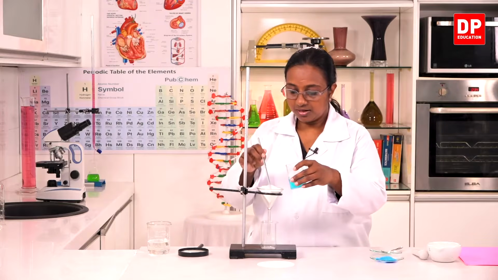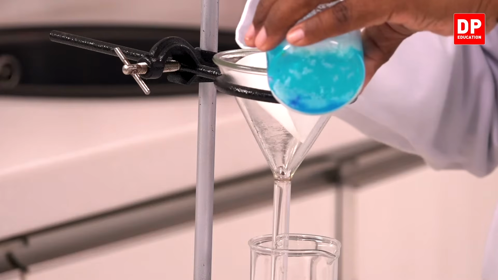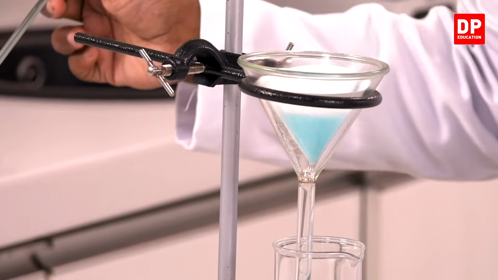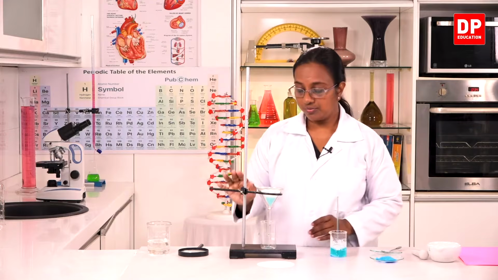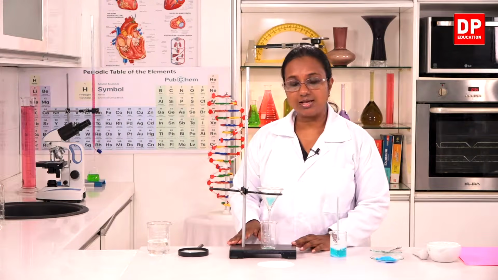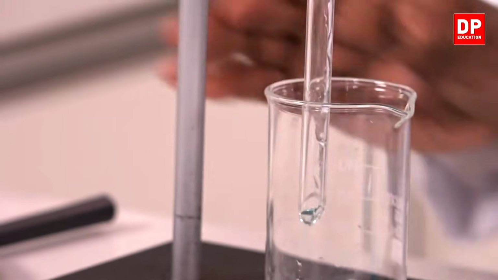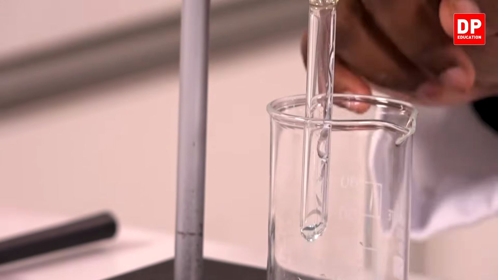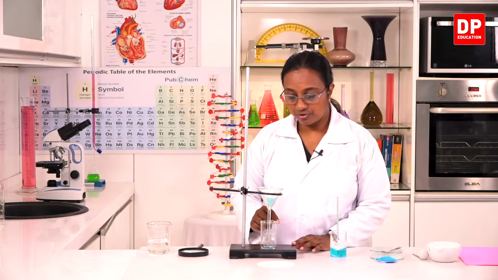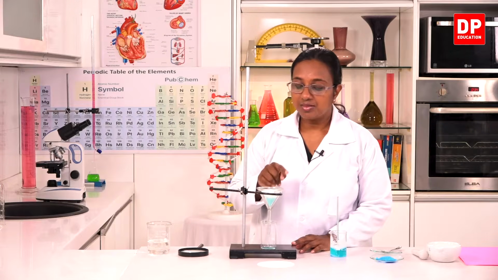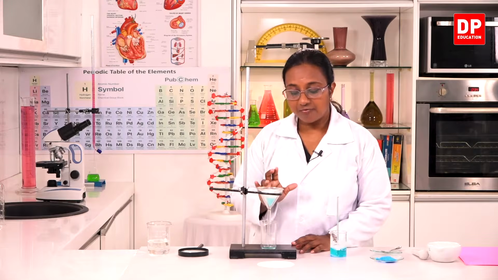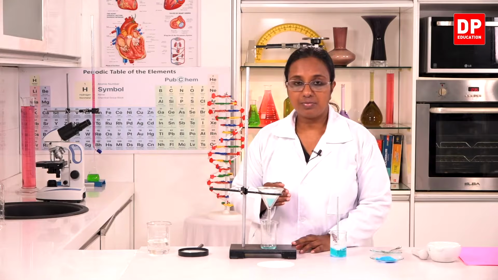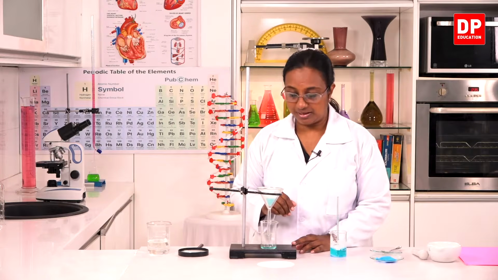So here I will filter this solution. You can see, students, this is how we set up to filter substances. A beaker is kept, a funnel is fixed to a stand so that you don't have to hold it and there is enough space so the solution can flow down. Filter paper is there, that is the full funnel, and we have to make sure that the solution does not go out of the filter paper. It has to be within the filter paper.